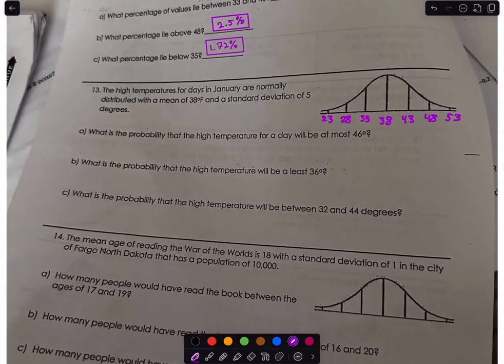Okay. What is the probability that the high temperature for the day will be at most 46? So that's about halfway. Okay, I'm going to have to pause right here.